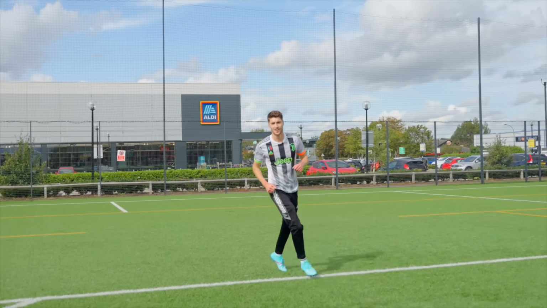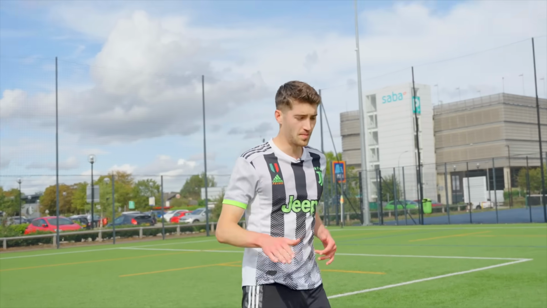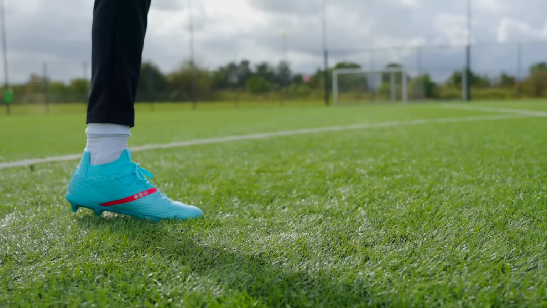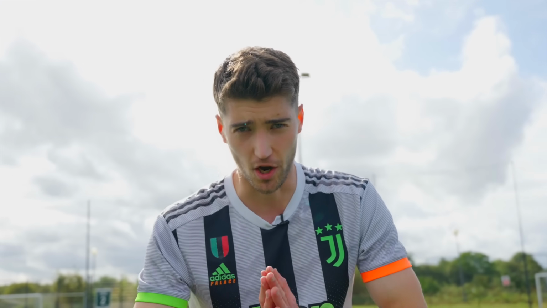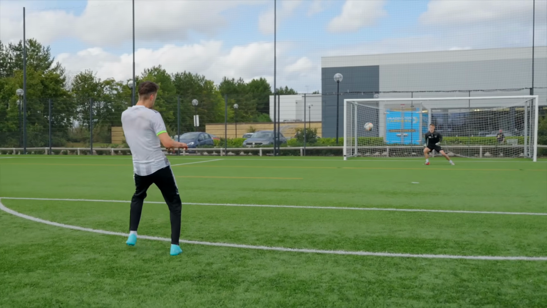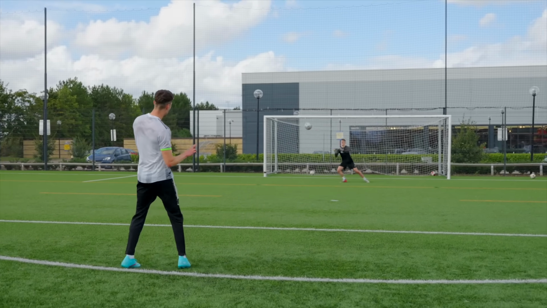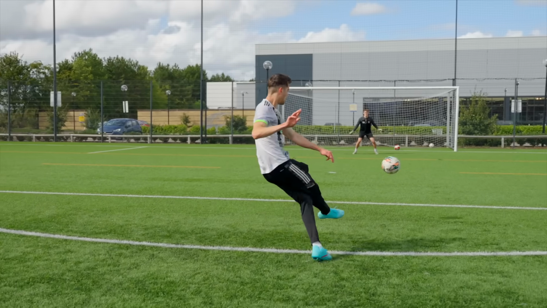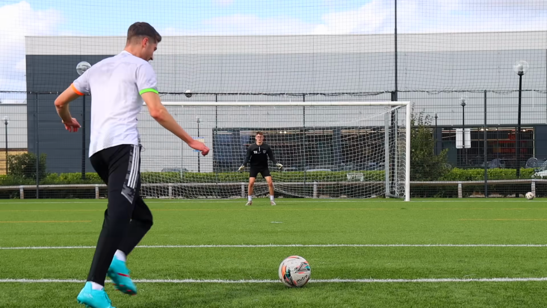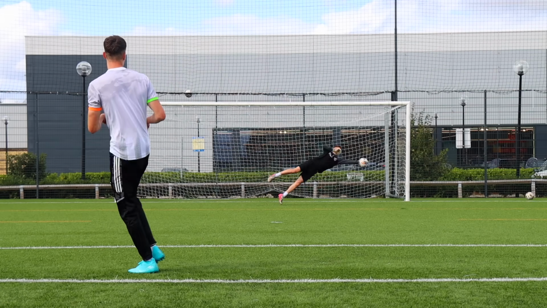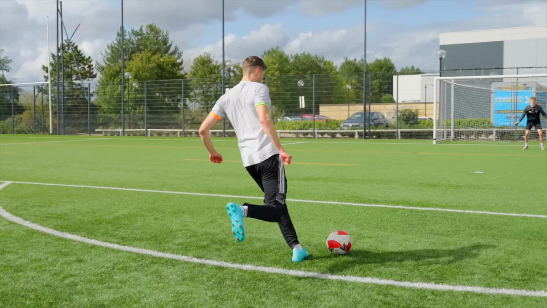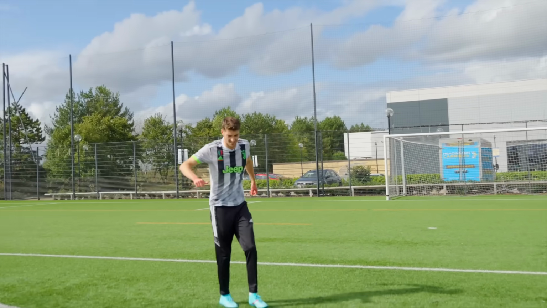So I tried it out and I was having some success. Mate, this toe poke could be the new technique. So I decided to do a little test. 10 shots normal, 10 shots toe poke. We'll see which scores more. So 3 goals scored with the normal shots. And the river always flows, tears of gold. That hurts, man.